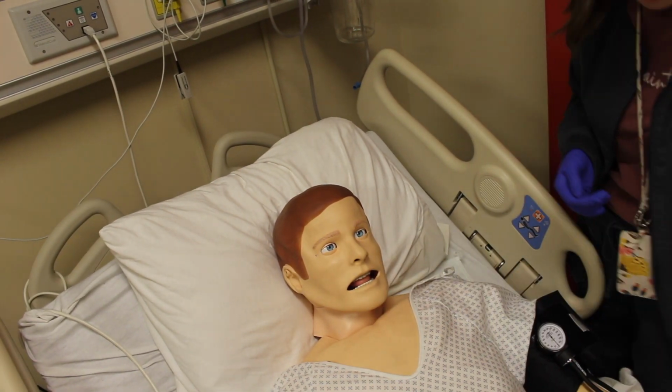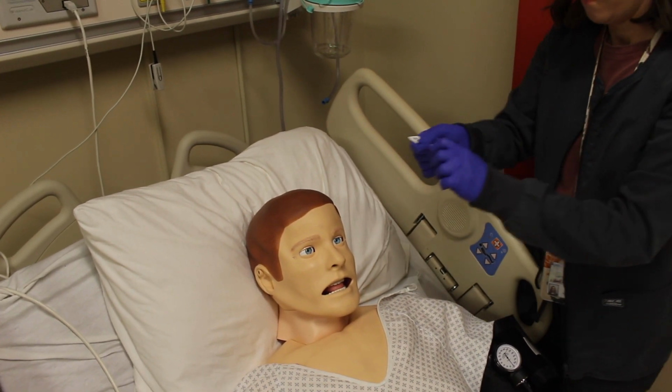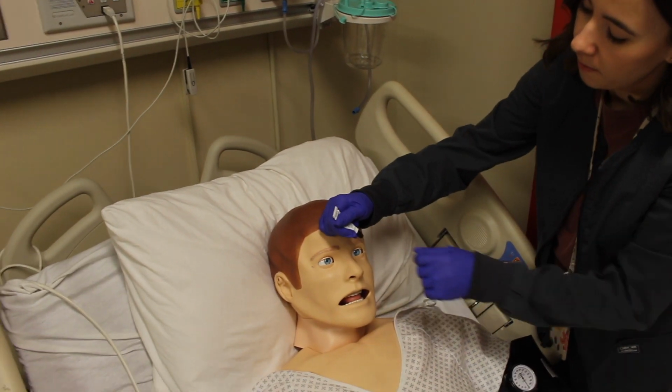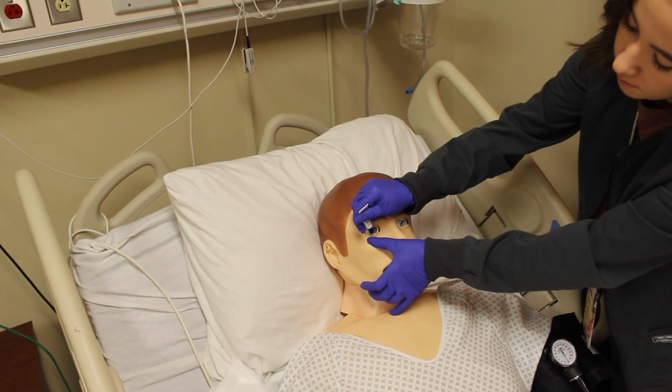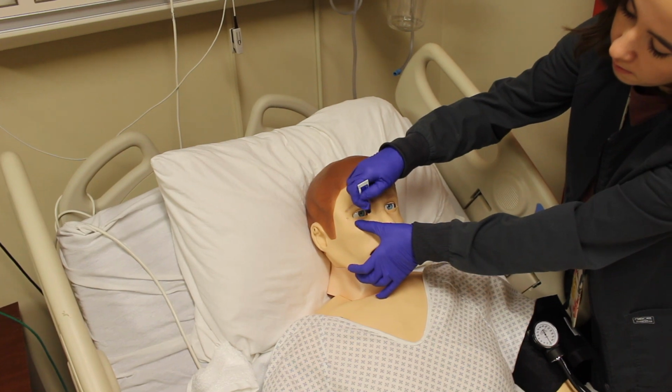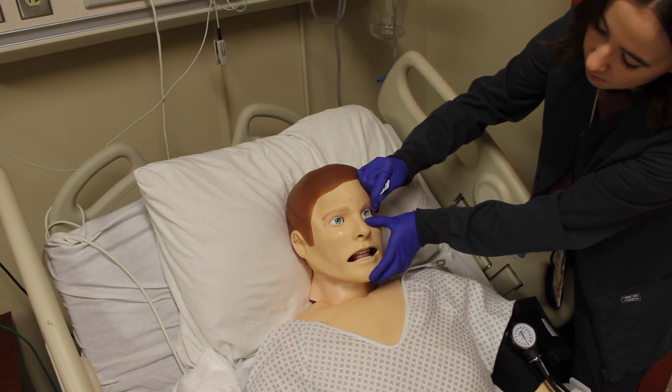For administering eye ointments, rest the dominant hand with the eye ointment on the patient's forehead. With the non-dominant hand, pull the lower lid down to expose the conjunctival sac. Ask the patient to look up. Apply a thin strip of ointment about 2 to 2.5 centimeters into the conjunctival sac.